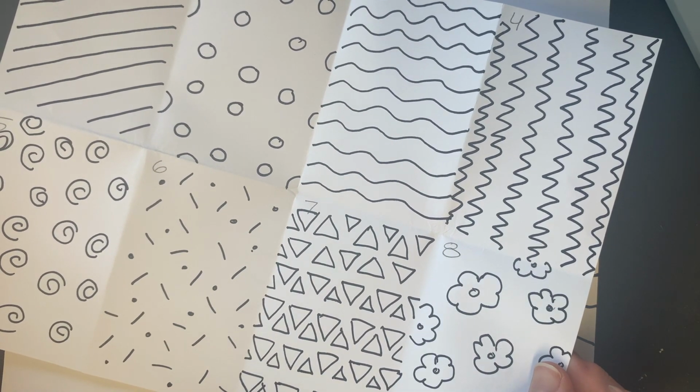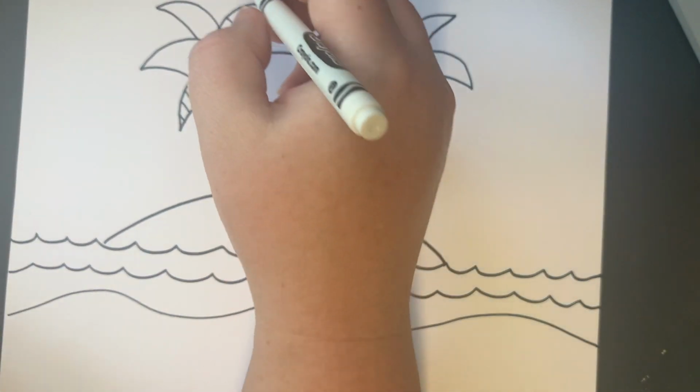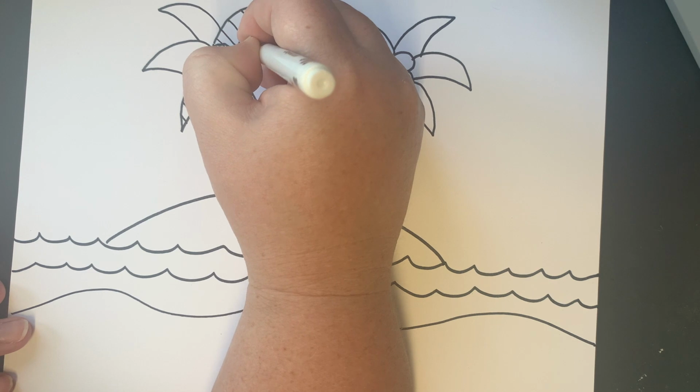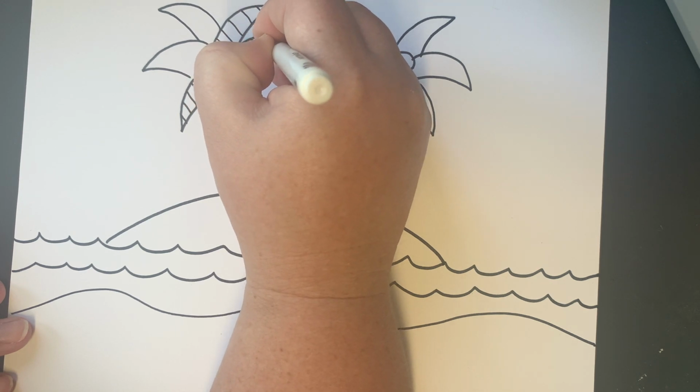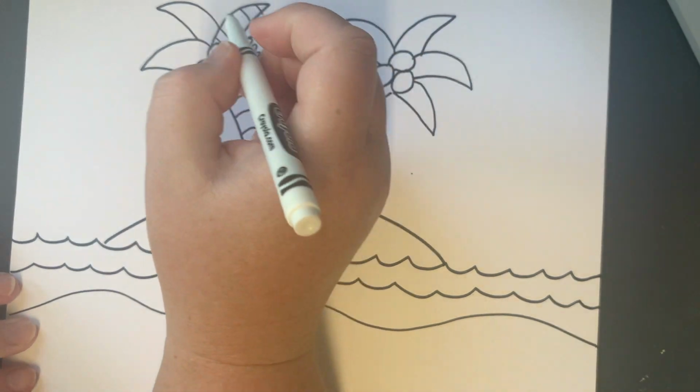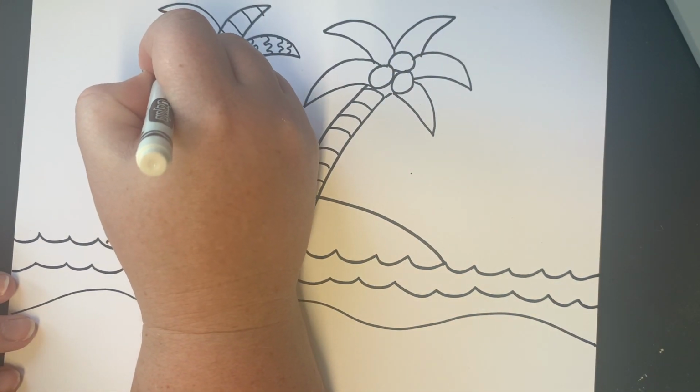So reviewing back to that pattern sheet, getting some additional ideas. Some squiggly lines. I'm going to repeat that as we go.